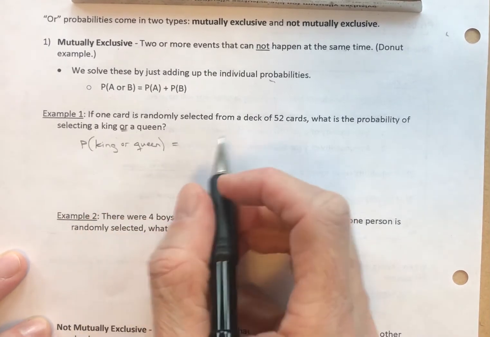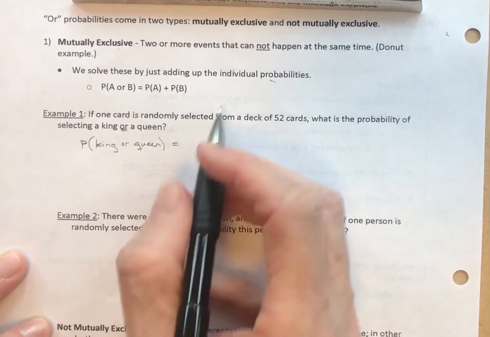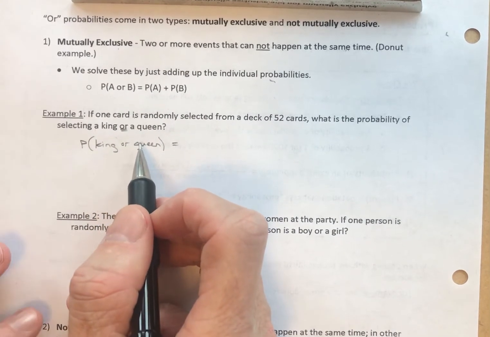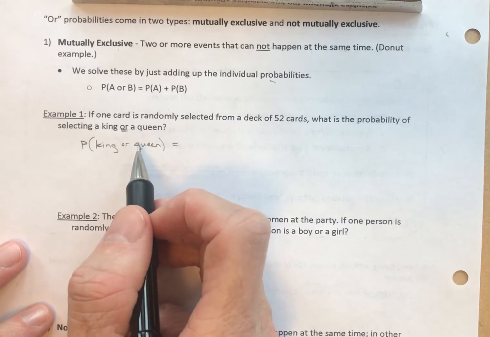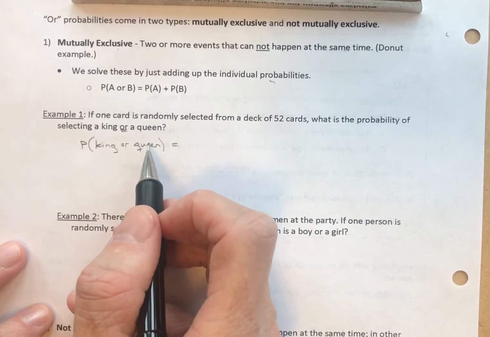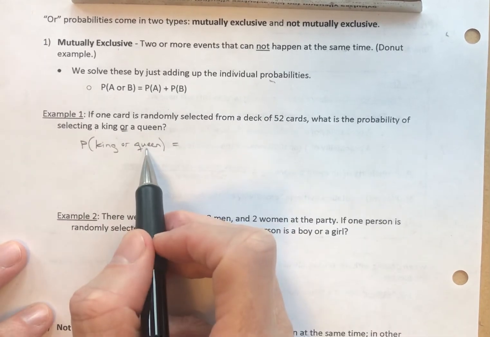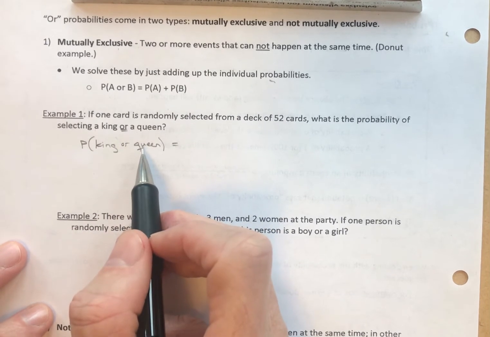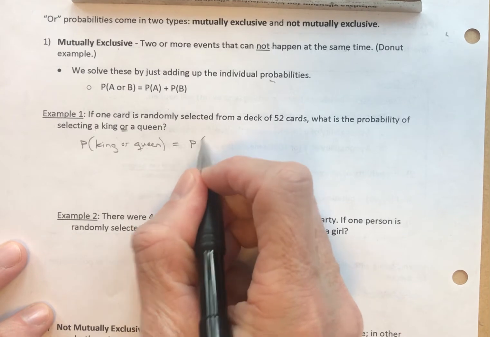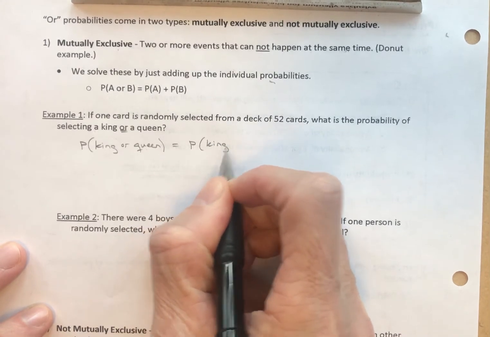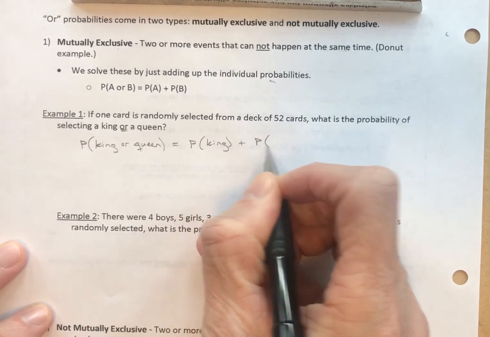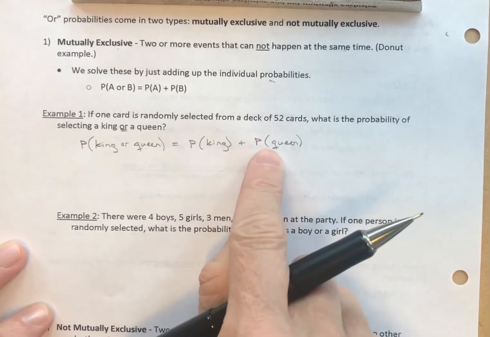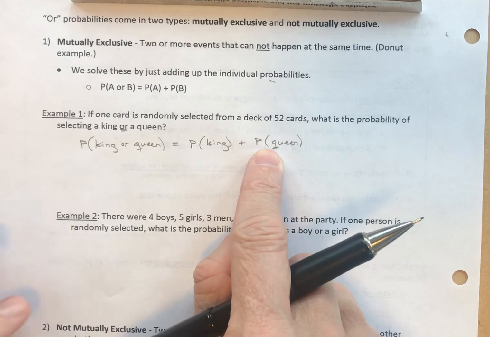Okay, well, there's no way to pull one card that is both a king and a queen. No such card in a deck of cards. So these 2 things are mutually exclusive. They both can't happen at the same time. So this is equal to the probability of pulling a king plus the probability of pulling a queen. Again, I can't do both at the same time.